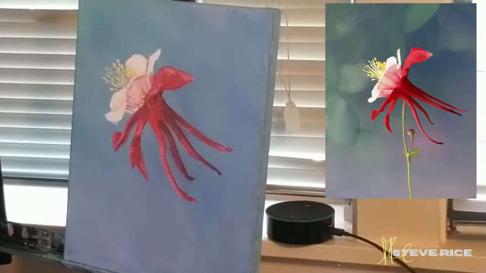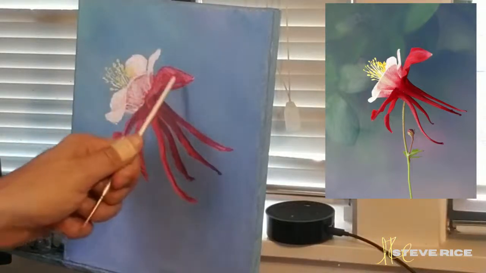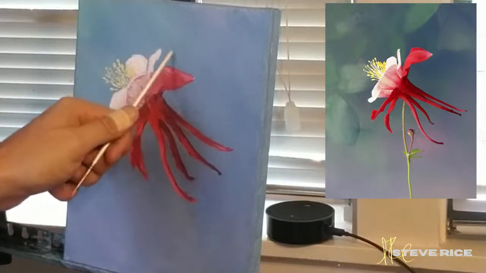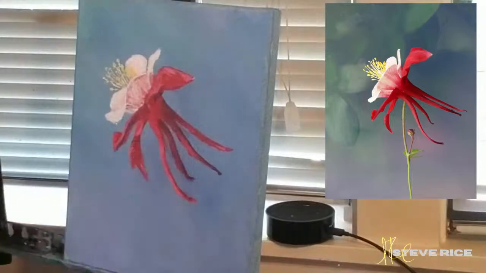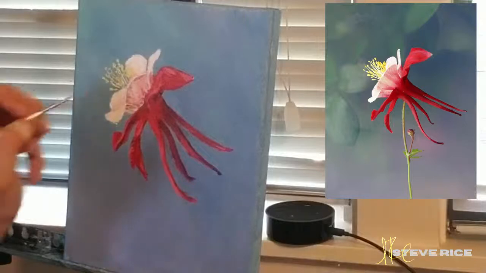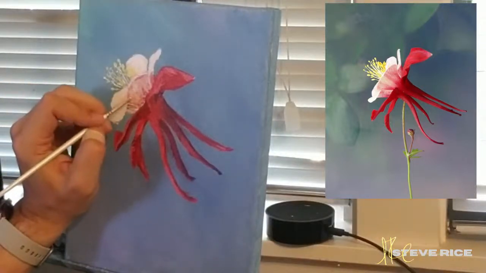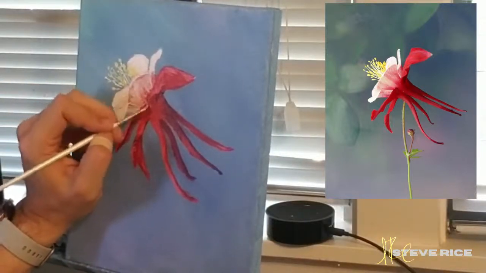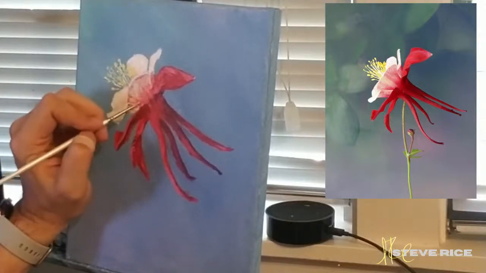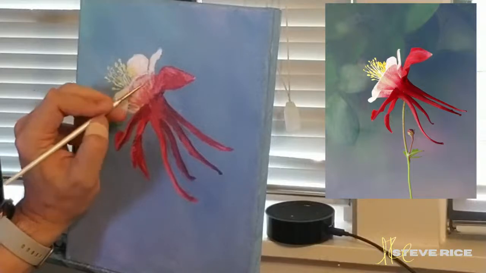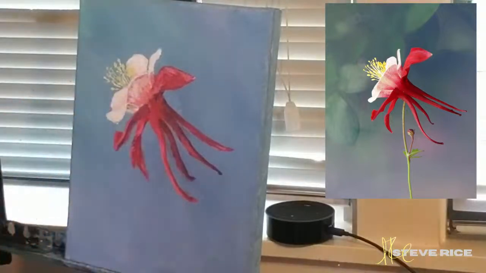The only thing I wish I'd done differently is I wish I had done this petal up a little bit, but I don't think it hurts the painting. If people see the painting, unless they are comparing it exactly to the image, I think it's just fine.